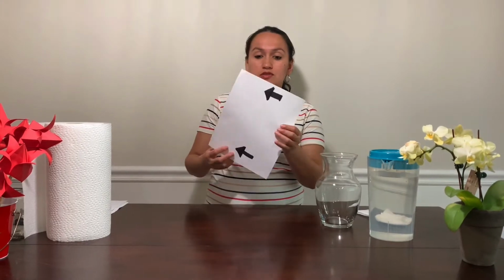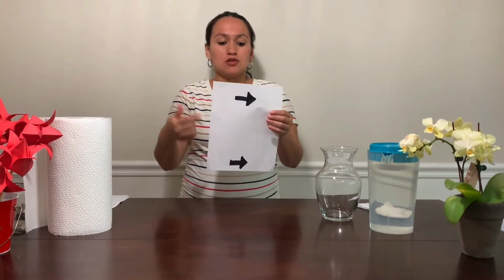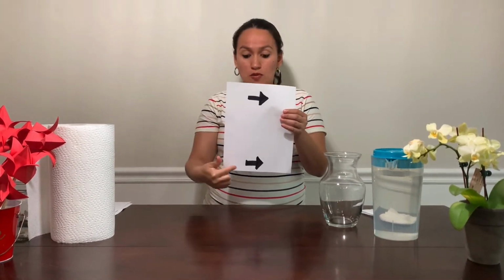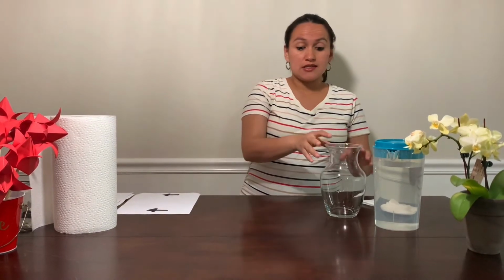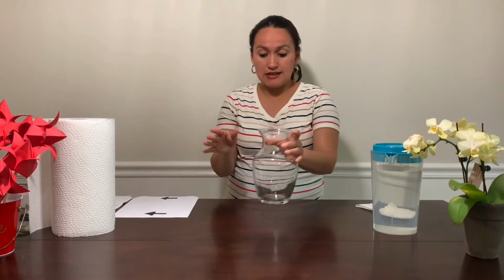Okay guys, now I have my two arrows here, you see. One in the top, one in the bottom, and both arrows in the same direction. Now our second step is we're going to fill this glass of water.